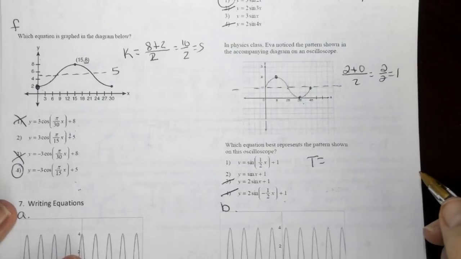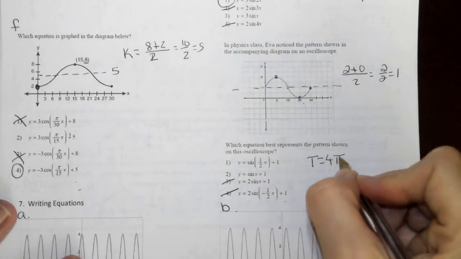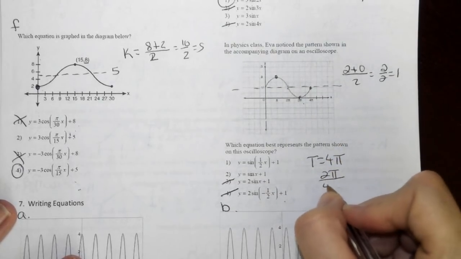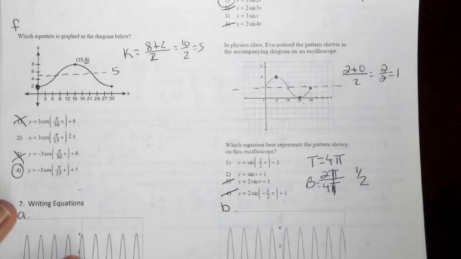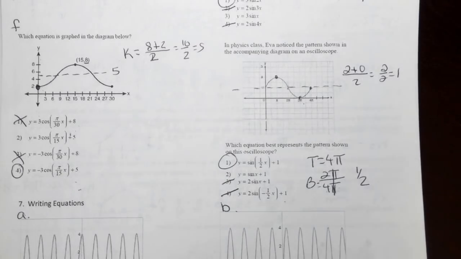And it looks like I finished at 4 pi. So 2 pi divided by 4 pi, pi's cancel, is equal to 1/2. So that has to be my answer.